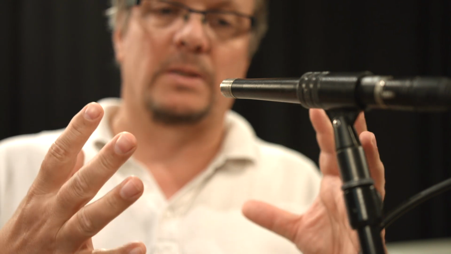Kind of like zooming in on what's in front of you, but still getting the sound of the concert hall or the space, the spaciousness, while still focusing on the instruments in front of the microphone.